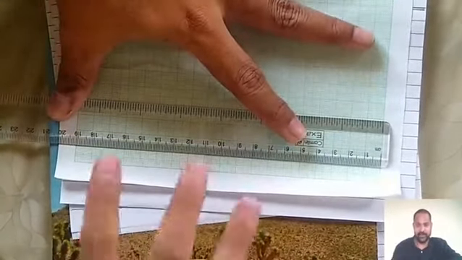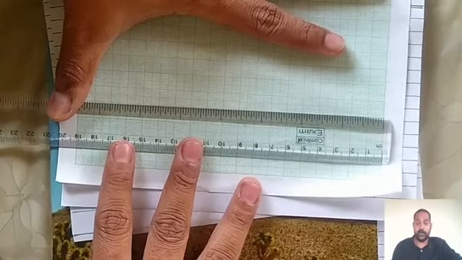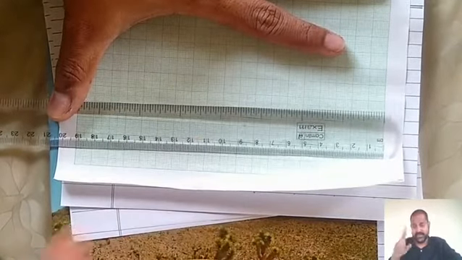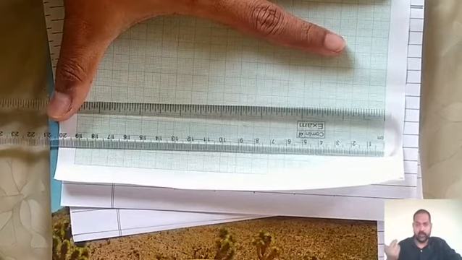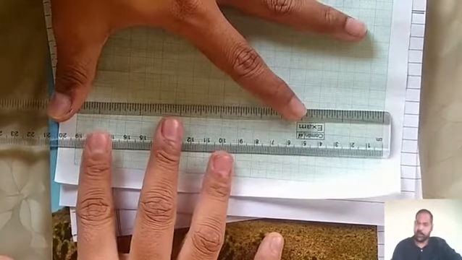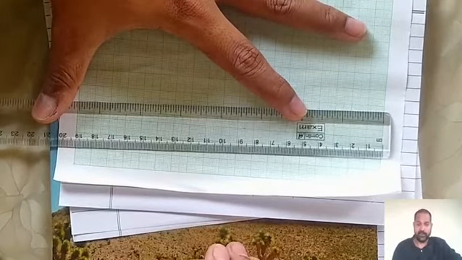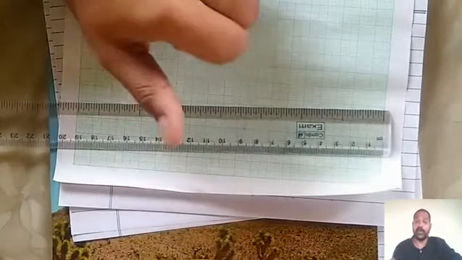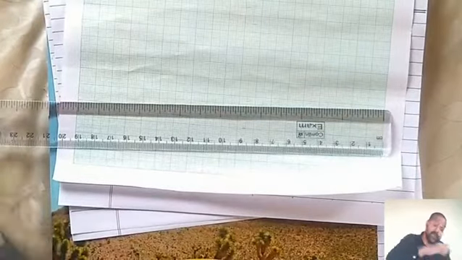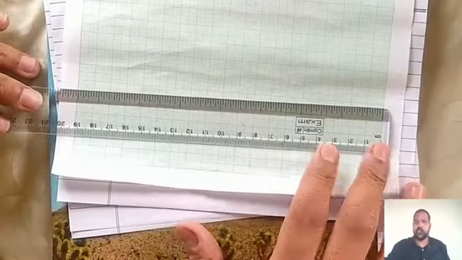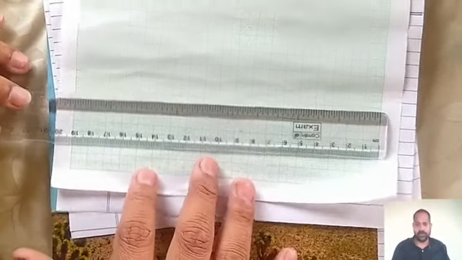I have 19 centimeters. So even if I do 2 centimeters is 5,000 units, I can still fit 25,000 easily. If you do 4 centimeters is 5,000 units, then you will require 4 into 6, 6 fours is 24 centimeters, which we don't have. So don't do 4 centimeters horizontally.